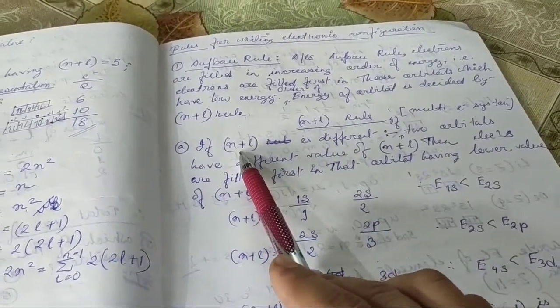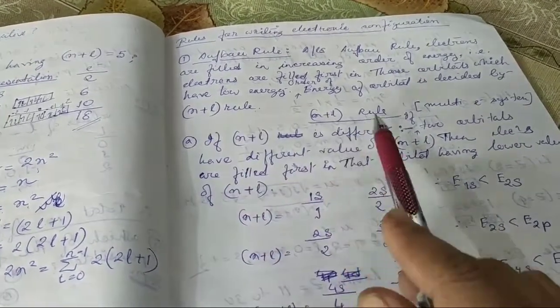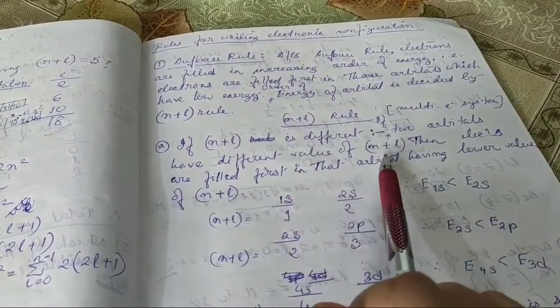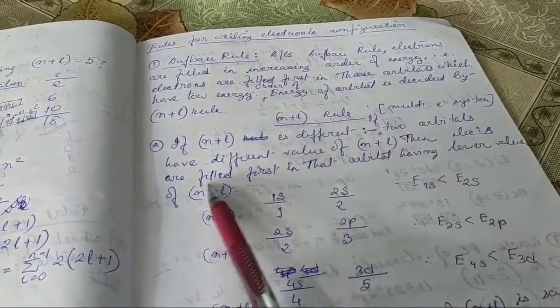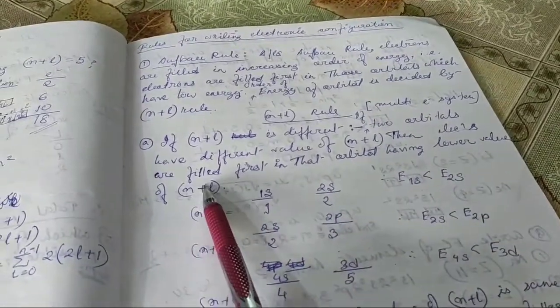Again it is of two kinds. First kind is that if N plus L is different. If two orbitals have different values of N plus L, then electrons are filled first in that orbital having lower value of N plus L.